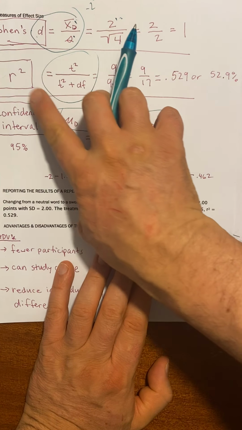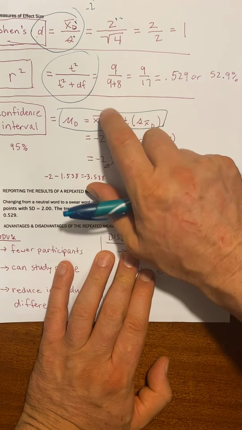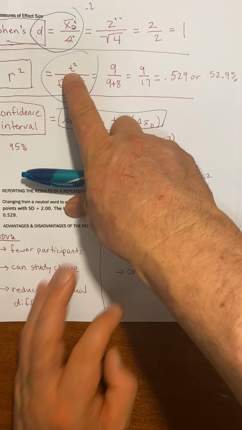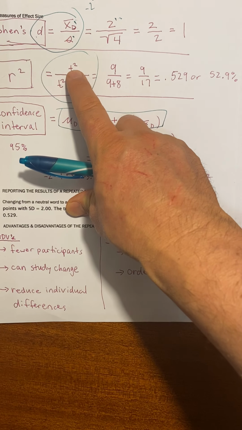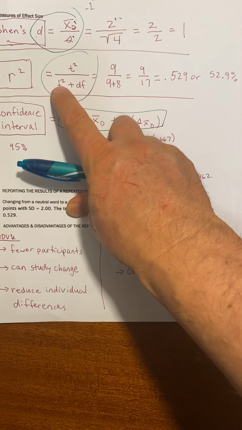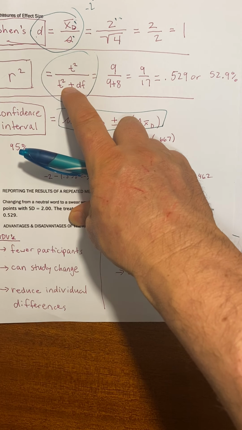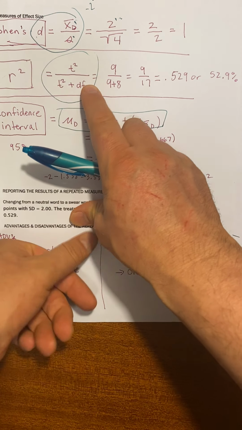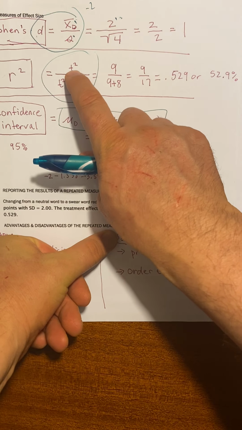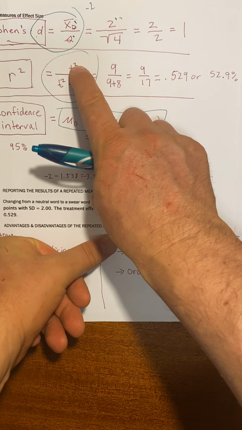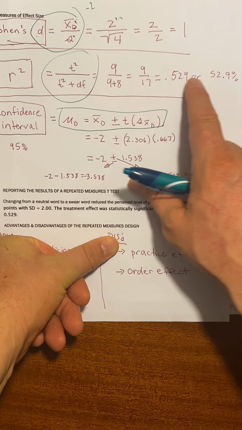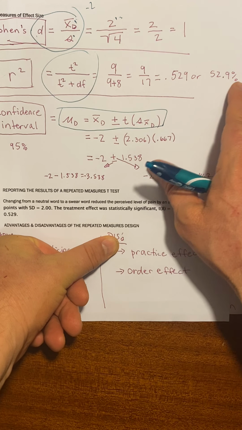Okay, so then there's calculating r squared. The formula is the t that you calculated. So this is your step 3 t value. You're going to square it, and it's going to become your numerator. You're also going to square it, and it's going to become part of your denominator, plus your degrees of freedom. Remember that in this experiment, the t that we ended up calculating was -3. So when you square it, it becomes 9. So it becomes 9 over 9 plus 8. That becomes this 0.529, or this 52.9.